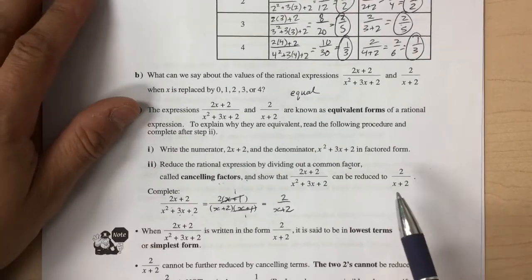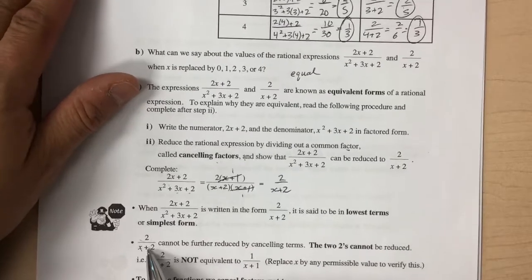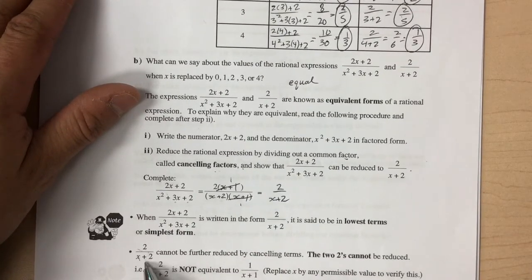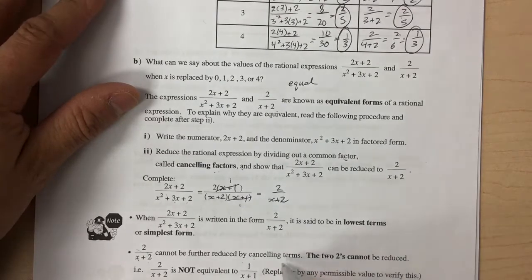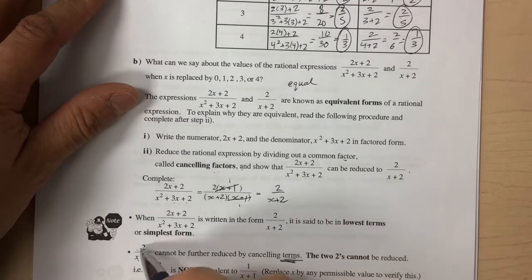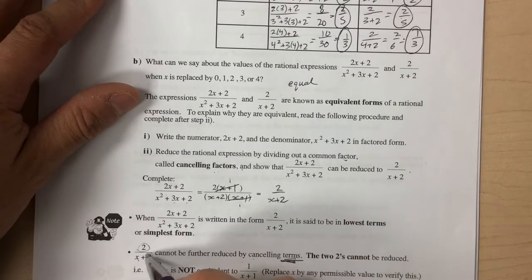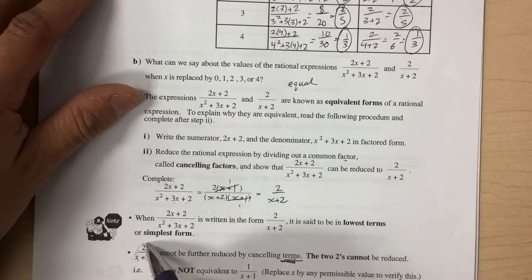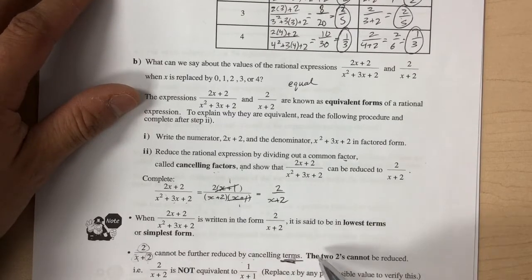Now, one thing that you might want to notice is these bullet points here: 2 over x plus 2 cannot be further reduced by canceling terms. What they mean is this 2 is one term, this x is another term, and this 2 is another term. I can't cancel out the 2 and the 2. Those can't be reduced.